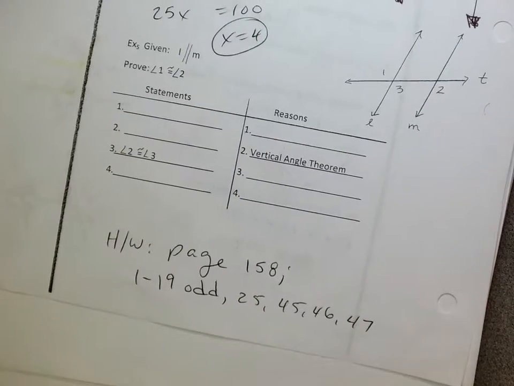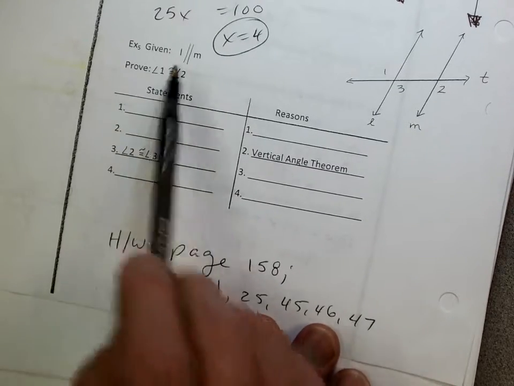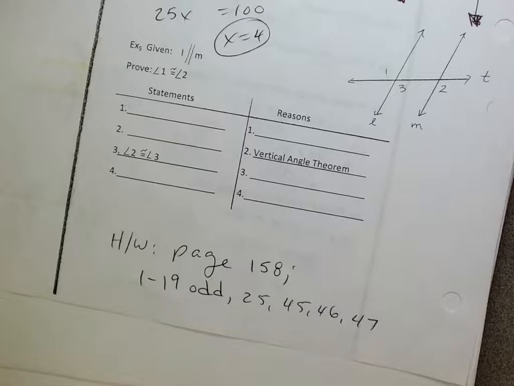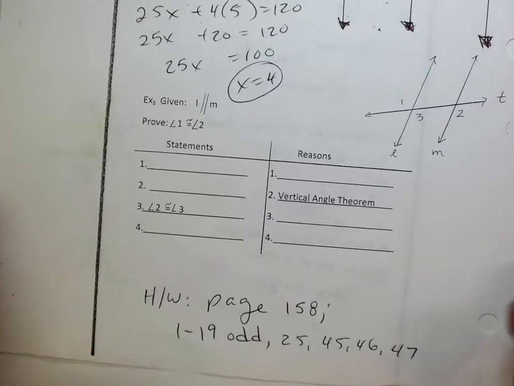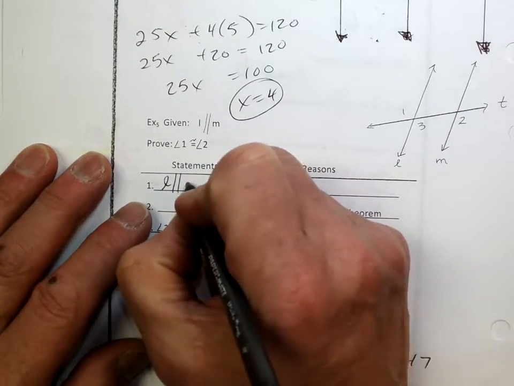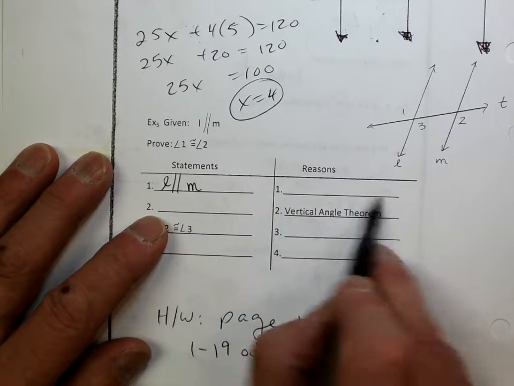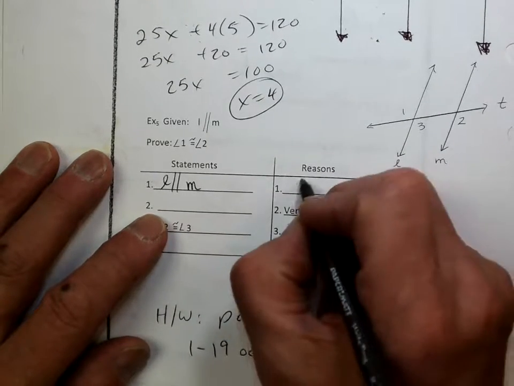5. So we're given, it's a proof, but we can do this. Okay, step 1. If the lines are parallel, then we know the angles are equal, right? So step 1, let's go ahead and go L parallel to M, and everybody should know the reason. Everybody should know this reason. What's the reason? Given.